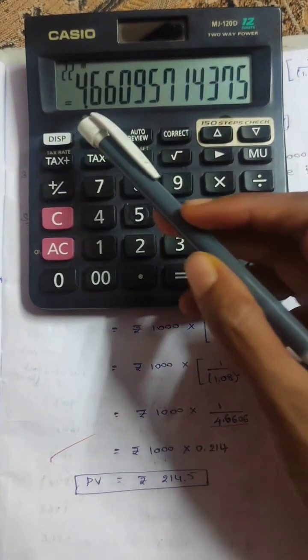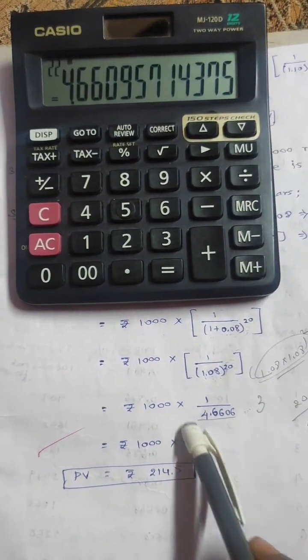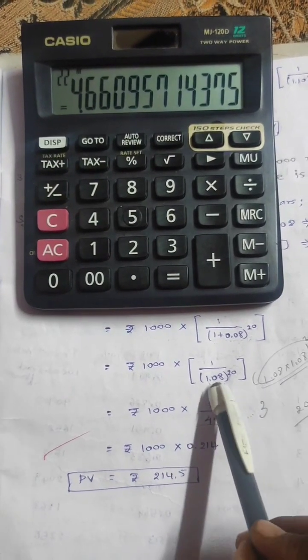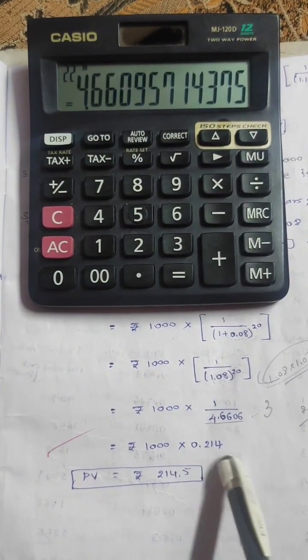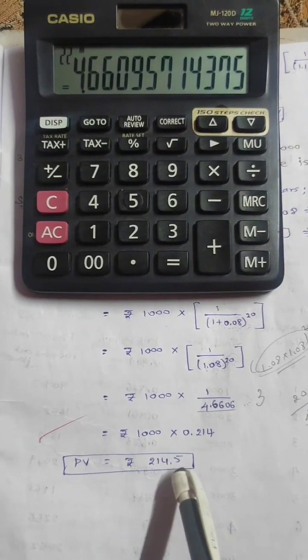So we have got 4.660. And here we have taken the value 4.660. Then divide 1 by this value, and you get 0.214. Multiply with 1000 and you will get rupees 214.5.